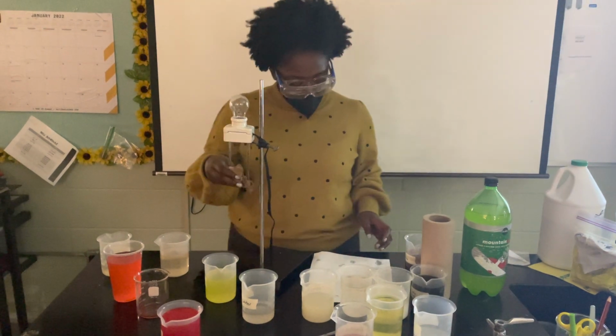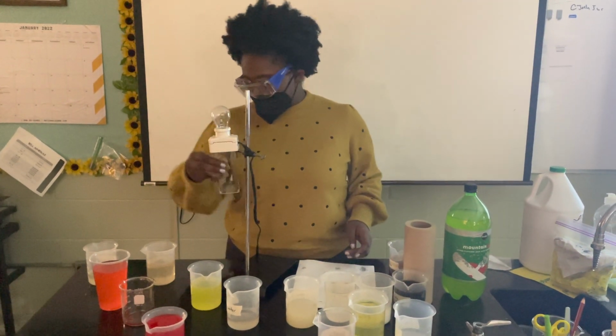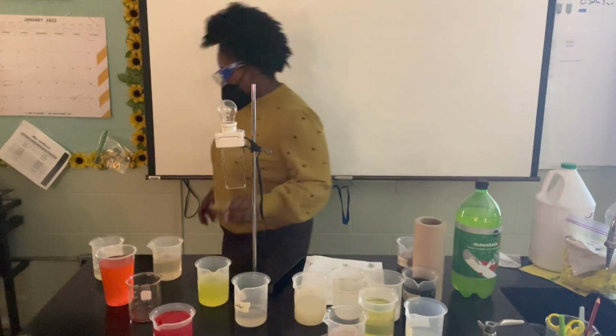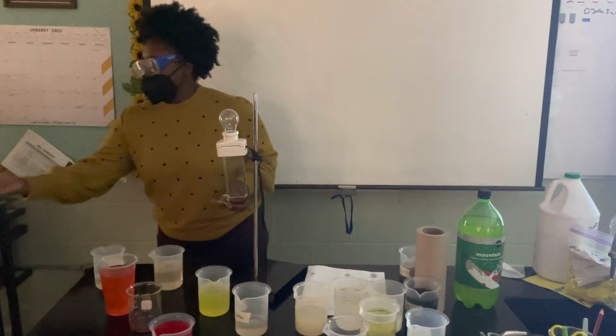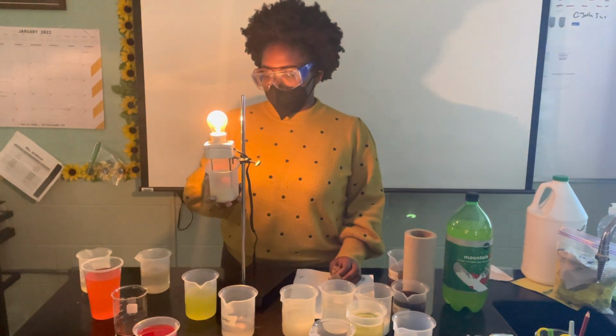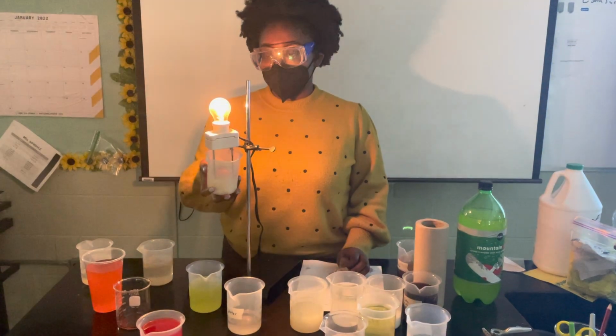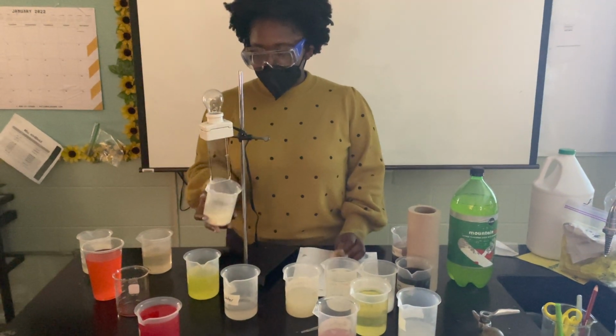Powdered hand soap in water. Do I have the bleach up here? Yeah, I do. Powdered hand soap in water. Ooh, this is good. Good.